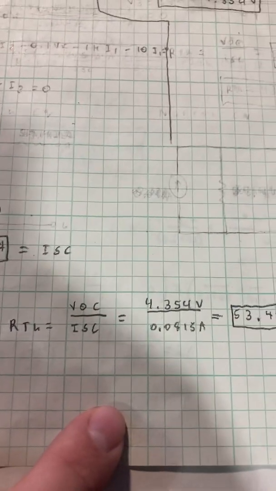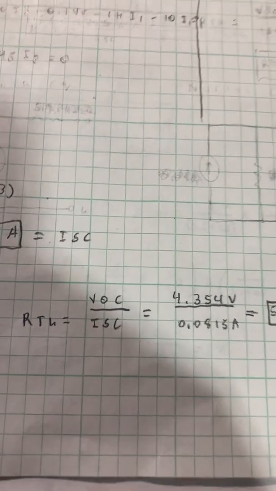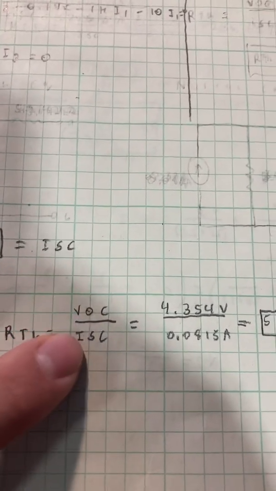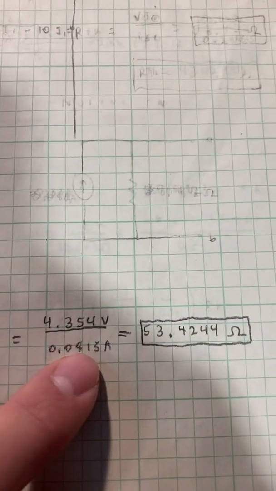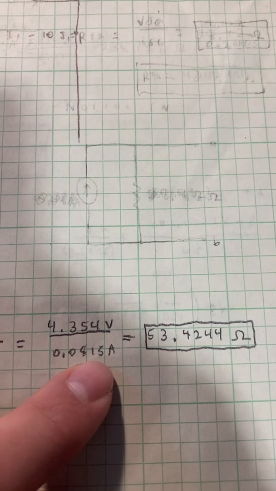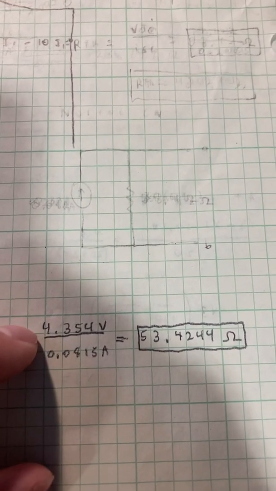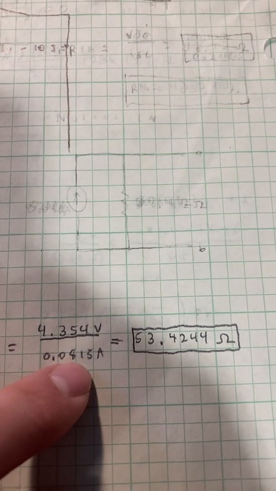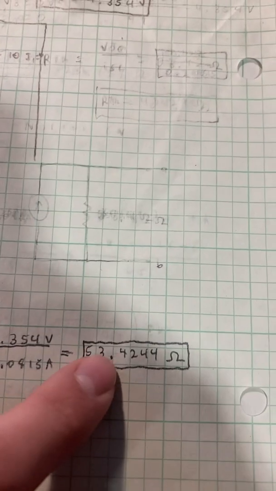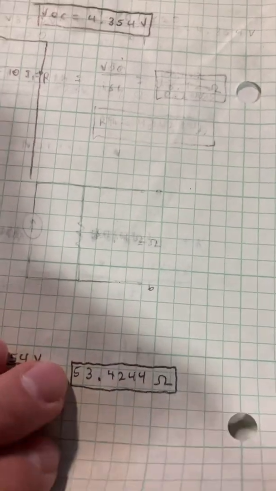0.0815 amps. So then, to find RTH is voltage open circuit divided by current short circuit. So RTH, or the Thevenin equivalent resistance, I should say, is 4.354 volts divided by the 0.0815 amps that we had before, which is 53.4244 ohms. So that's our Thevenin equivalent resistance.